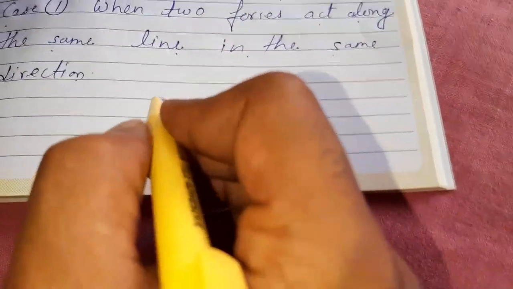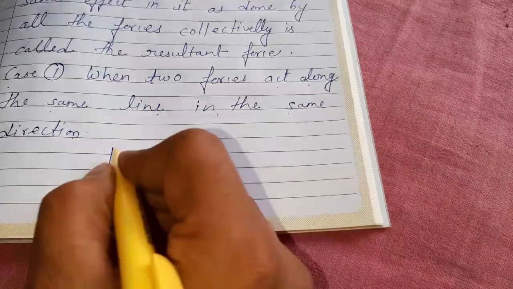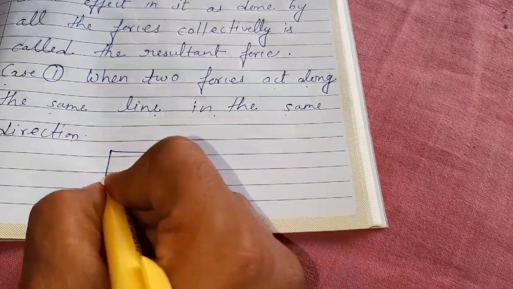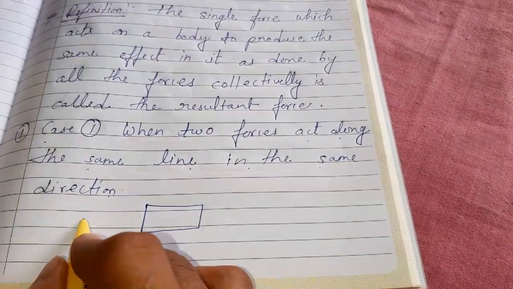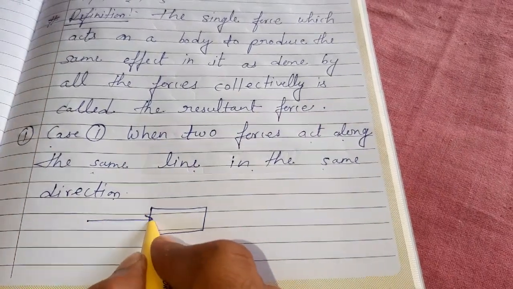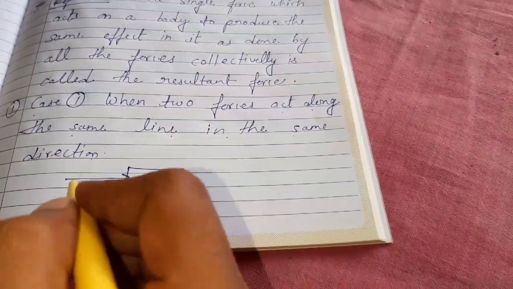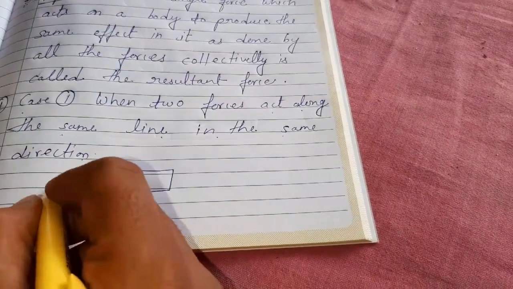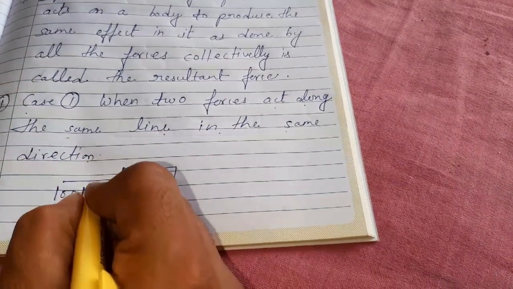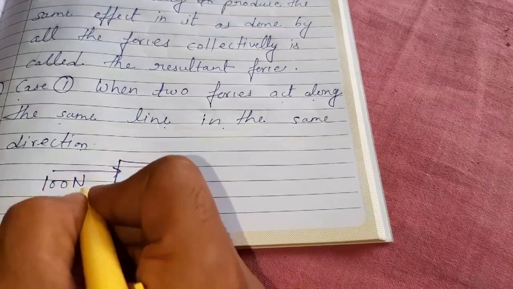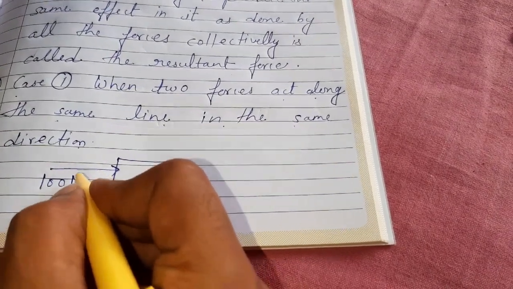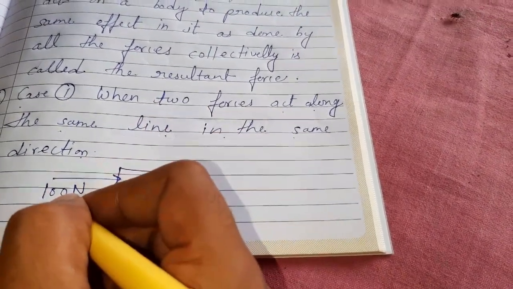Like this, I will make a diagram. This is the object, and force is applied from this direction. This force is 100 Newton. N represents the unit of force, Newton.